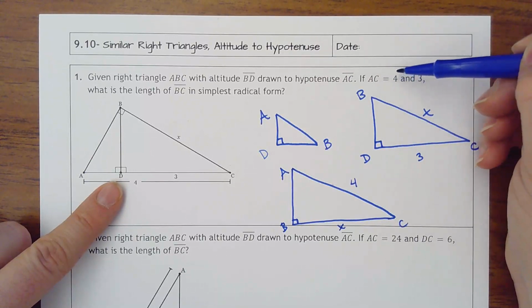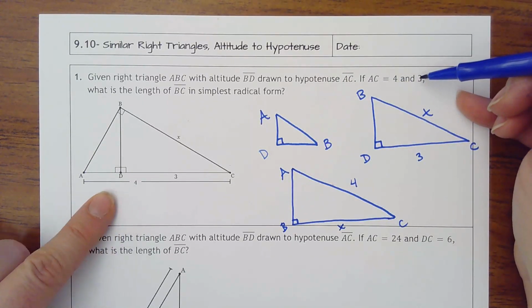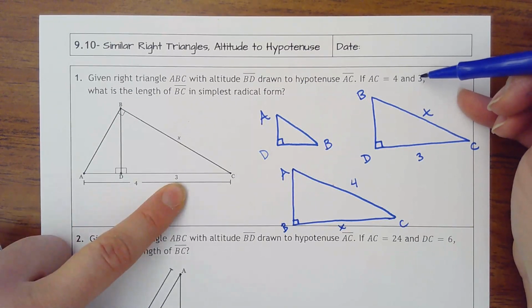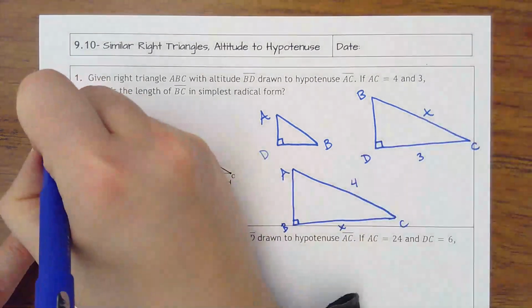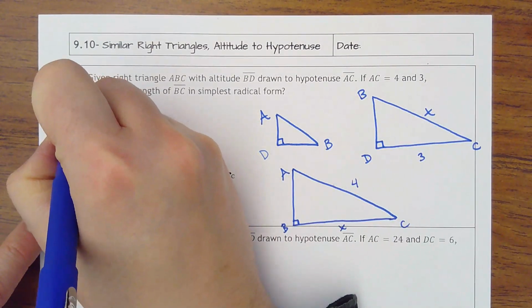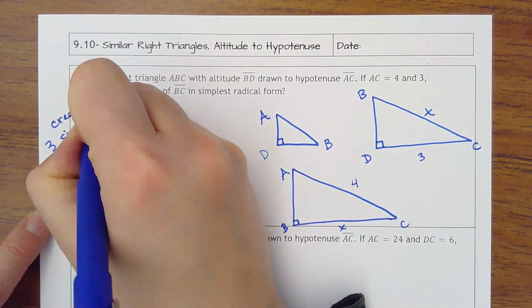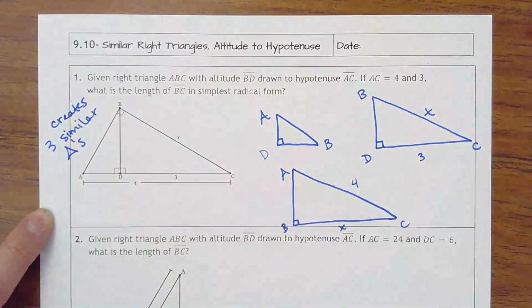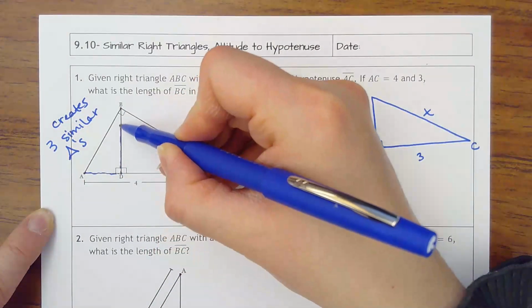And if AC is 4, they've already got everything labeled, and that should say DC is 3. What is the length of BC in simplest radical form? So what you need to know is that this creates 3 similar triangles. And the reason why it creates 3 is because you've got this little one here.